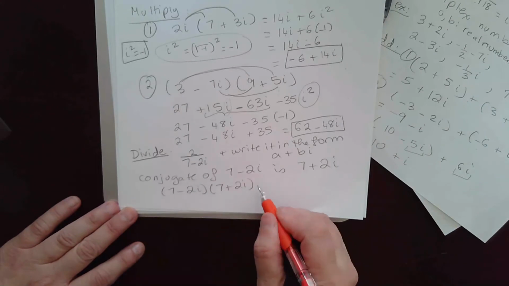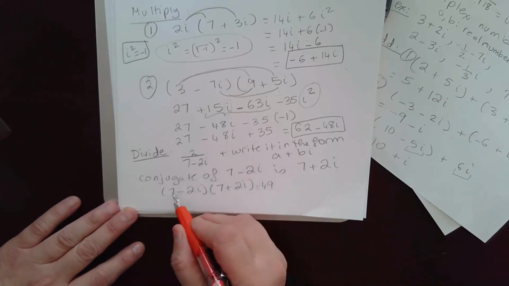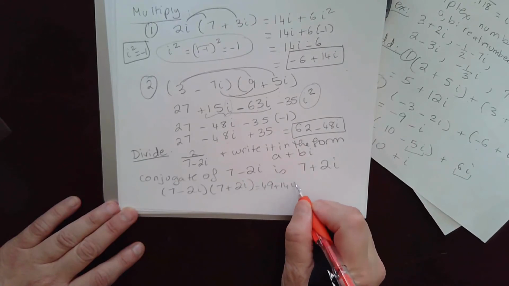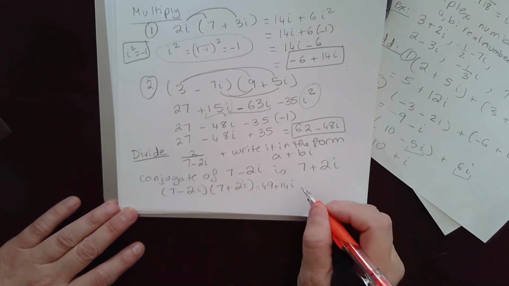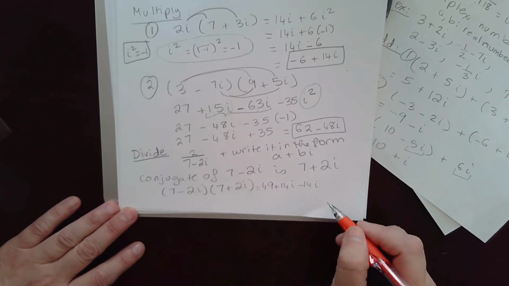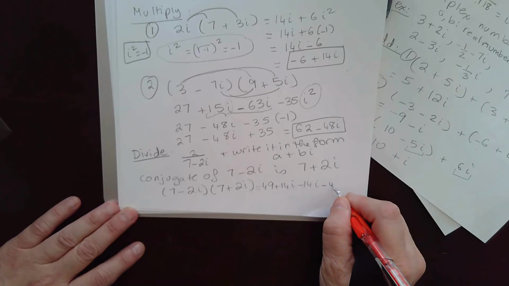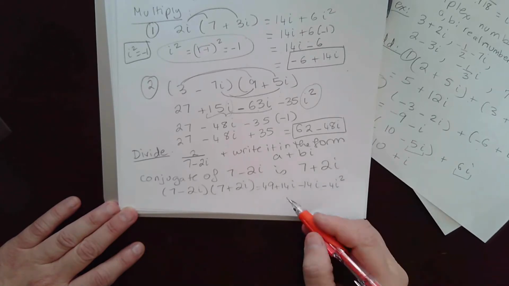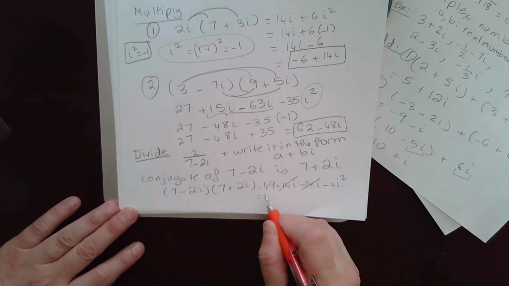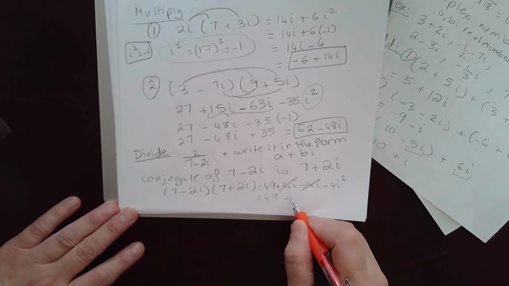7 times 7 is 49. 7 times 2i is 14i. Minus 2i times 7 is minus 14i. Minus 2i times 2i is minus 4i squared. The 14i and the negative 14i cancel each other, and you are left with 49 minus 4i squared.